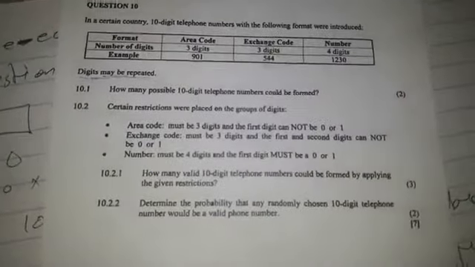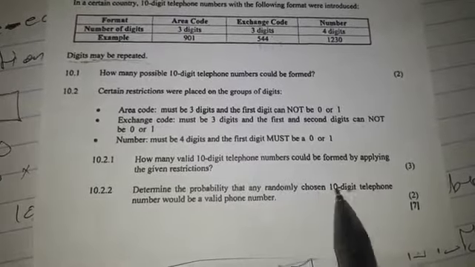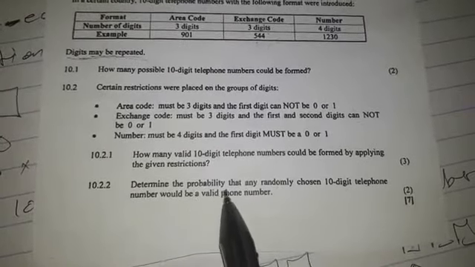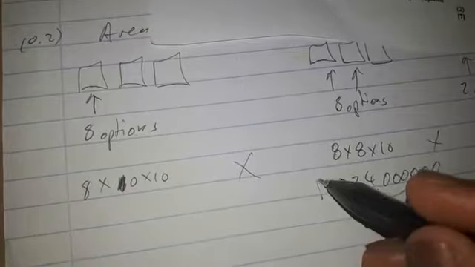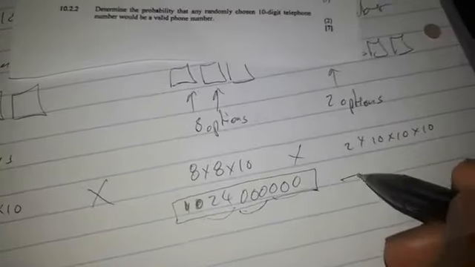So the next one, let's see what the next one says. Determine the probability that any randomly chosen 10-digit telephone number would be a valid telephone number. So firstly, these are the number of valid telephone numbers. These are the number of valid ones.